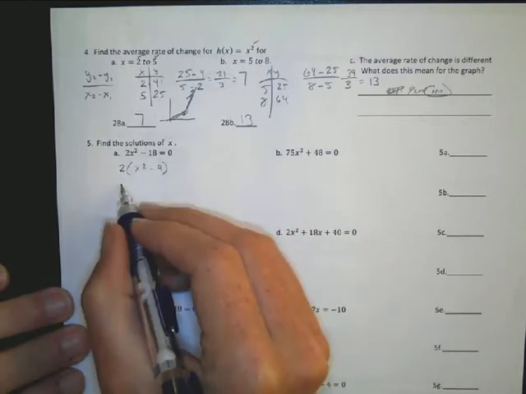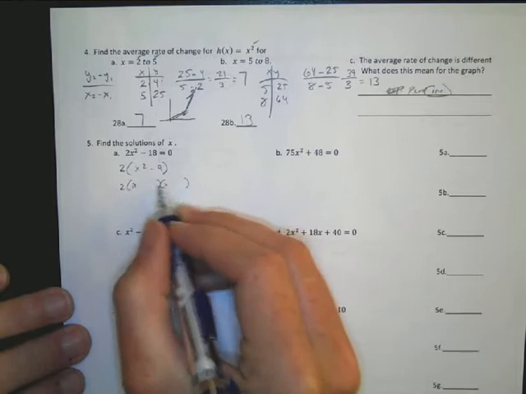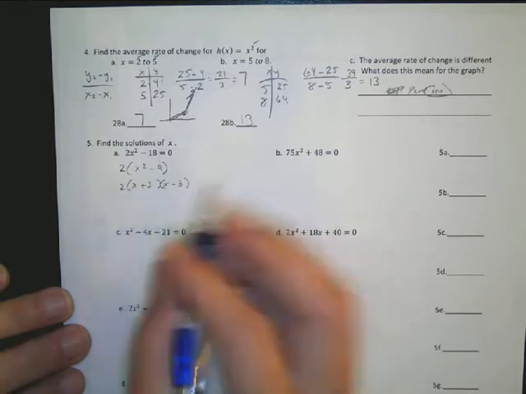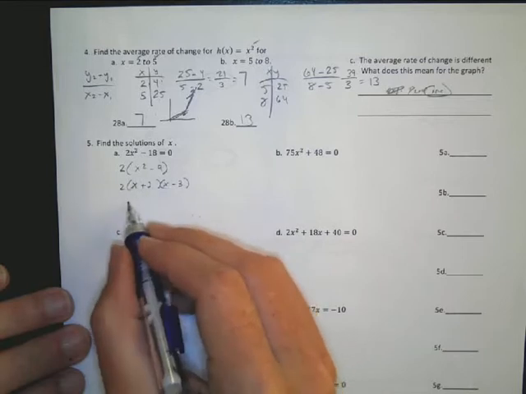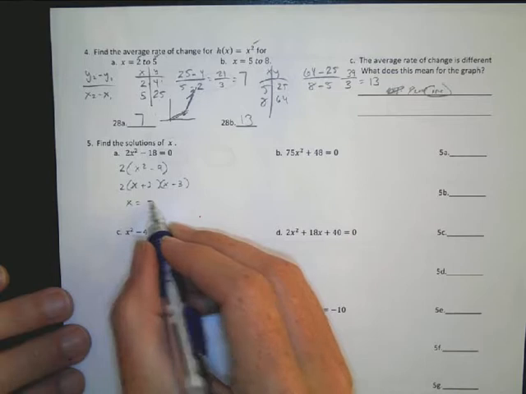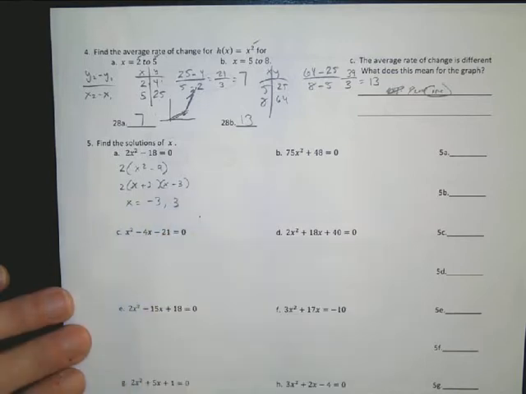So then I go and say, well, let's factor that again. X squared becomes x and an x, and the minus 9 can be a plus 3 and a minus 3. So my solutions for this equation are going to be x equals negative 3 and x equals positive 3. Okay? And yeah, we'll leave it there for now.